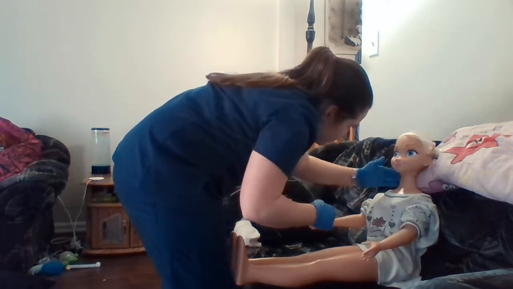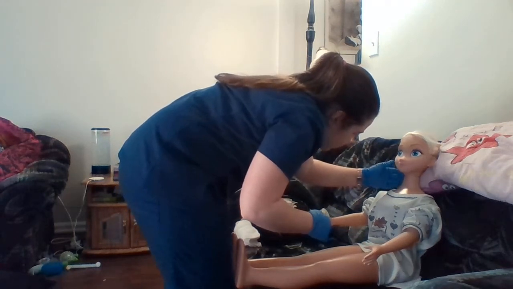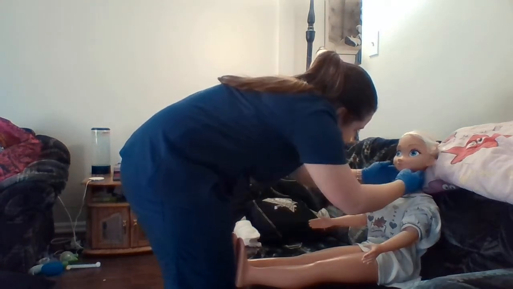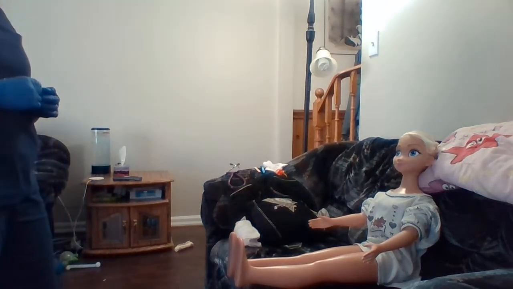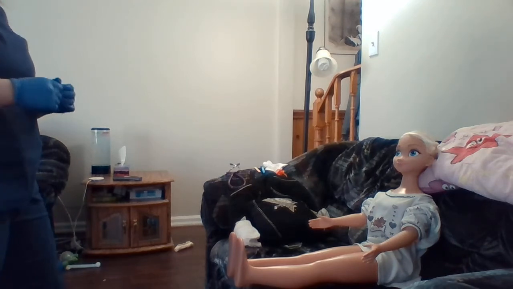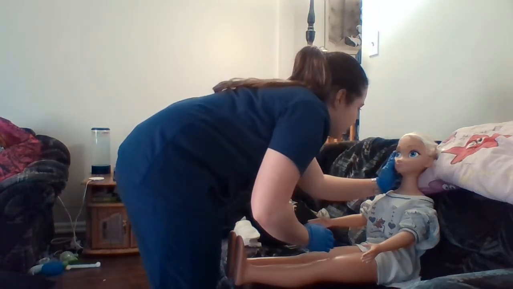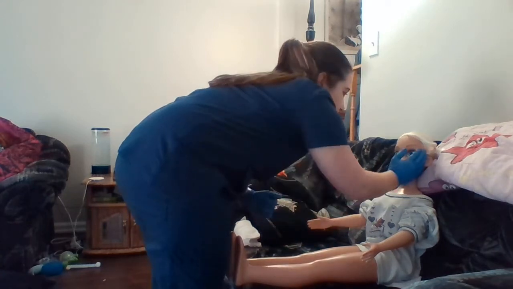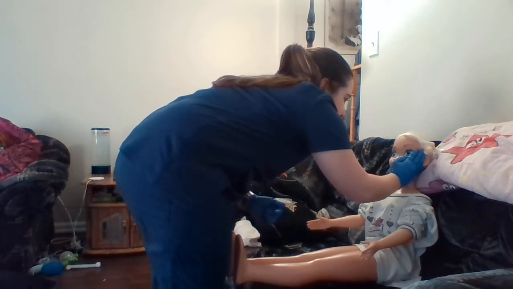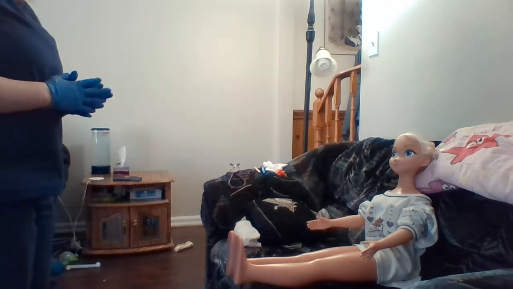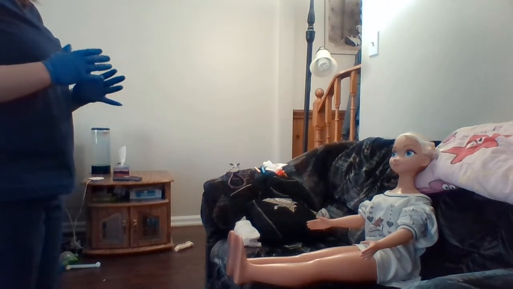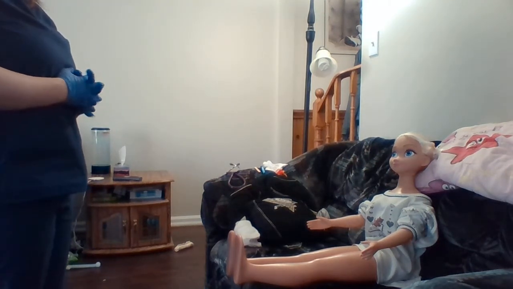Perfect. So the rhythm on both sides is strong and intact. I'm now going to ask you to raise your shoulders against resistance. Thank you. Can you please turn your head against resistance? And the other side against resistance. Thank you. So she performed this test successfully, going against my resistance.